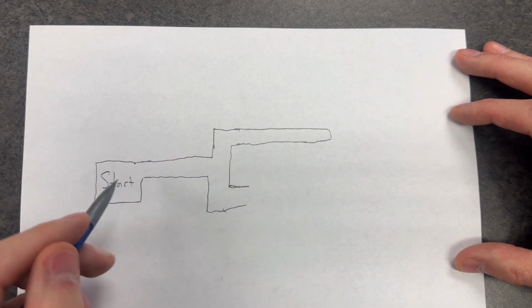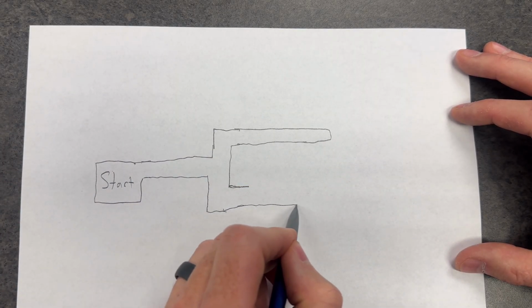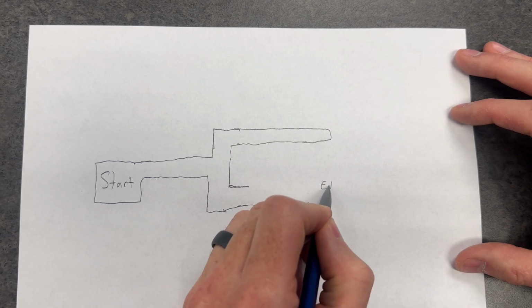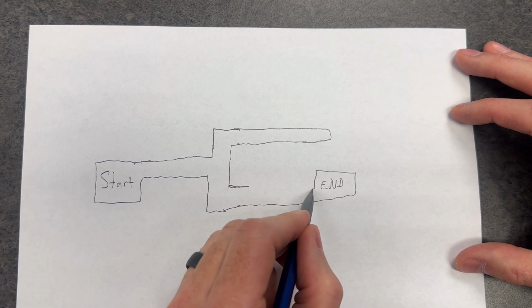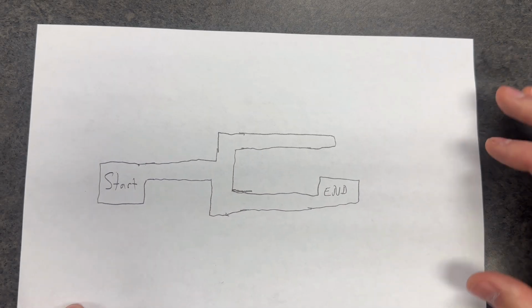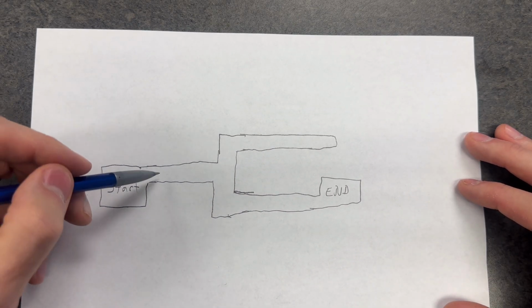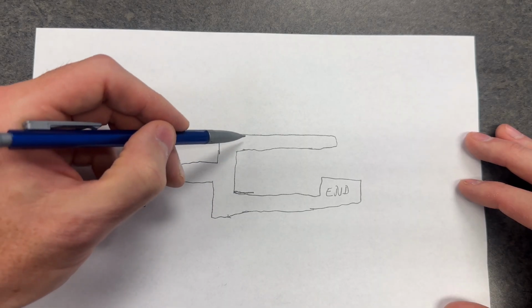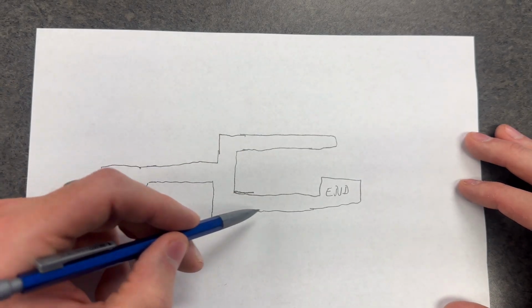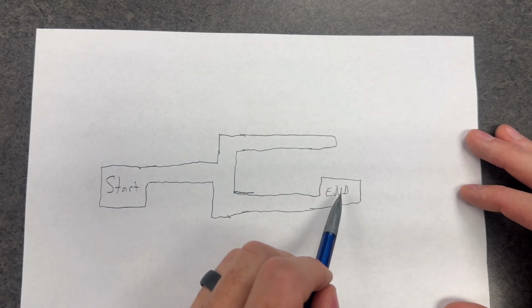So we have a start point, and then let's just finish this one off. Let's just make our end point right here. So we have a start point, we have walls that form paths, we have a branch, and we have one that leads to a dead end and one that leads to the goal, the end of the maze.